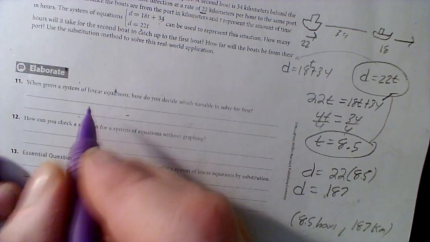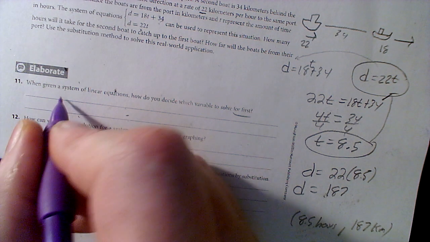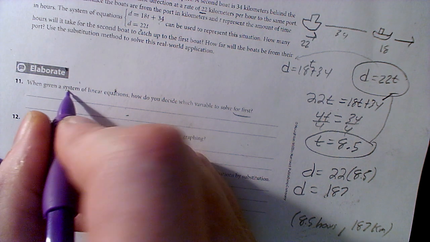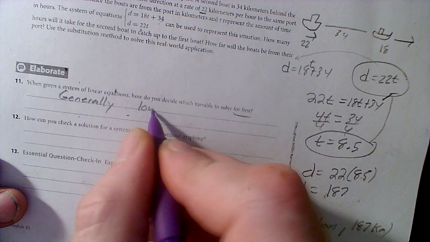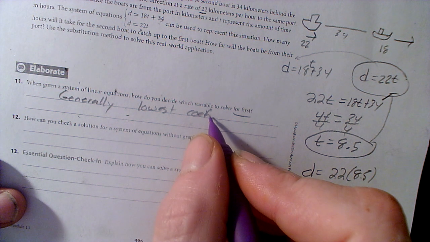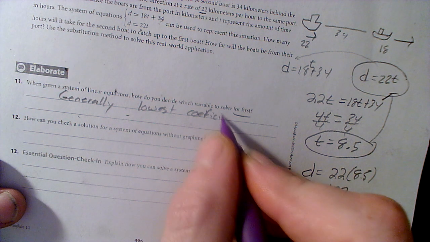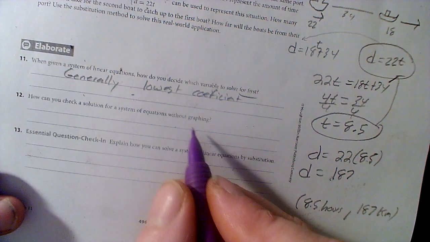Real quick, given a system, how do you decide which variable to solve for first? I would say generally, lowest coefficient is what I would do. How can you check a solution without graphing?